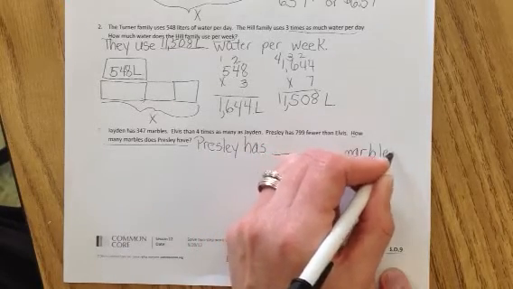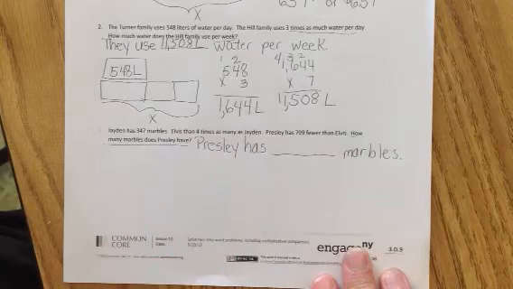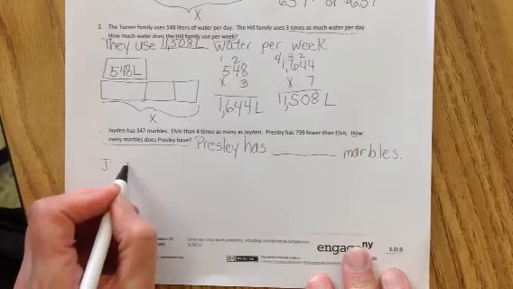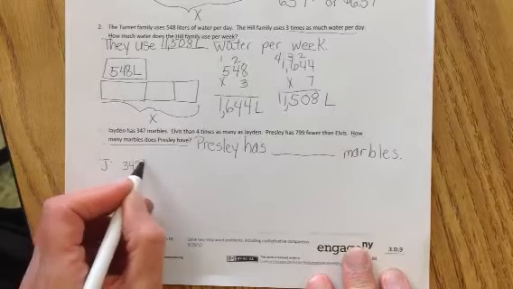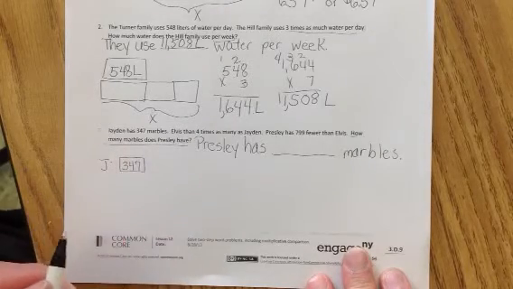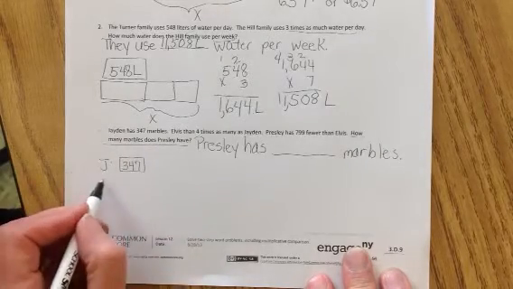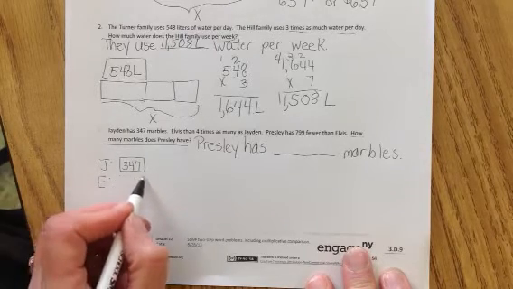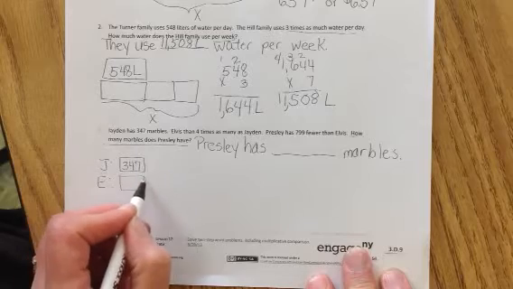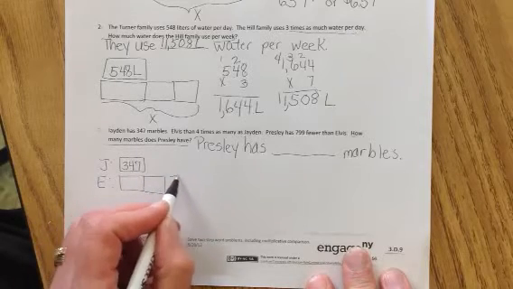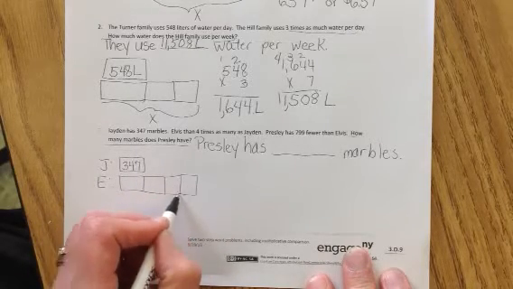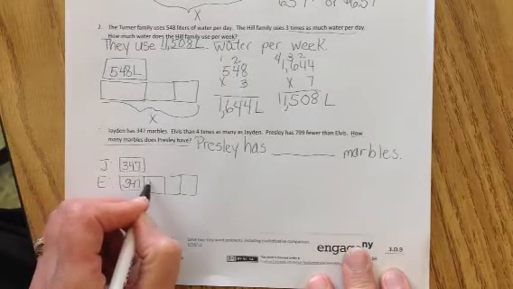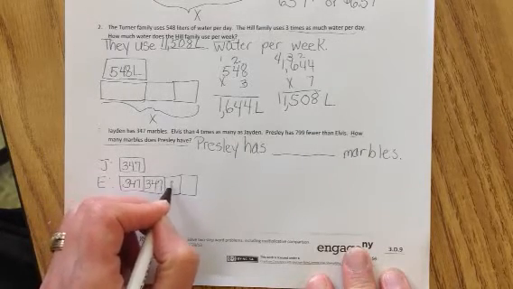Now, when you have a problem like this, let's start out with what we know. So we know that Jaden has 347. Elvis has 4 times more. 2, 3, 4. So each of these is 347.